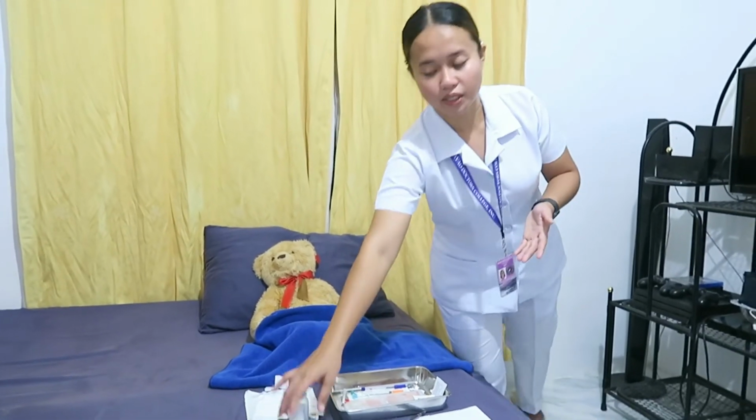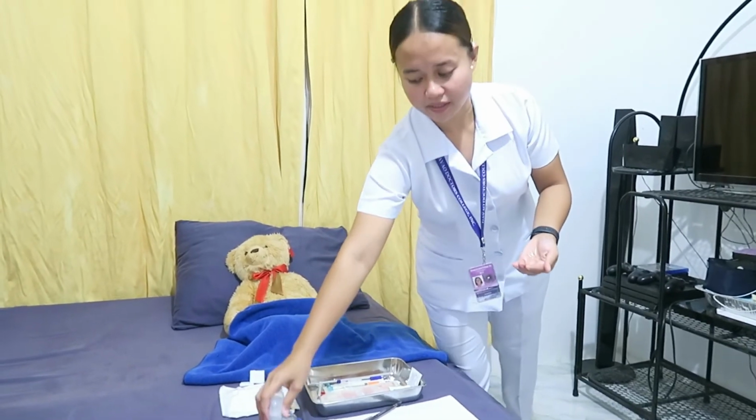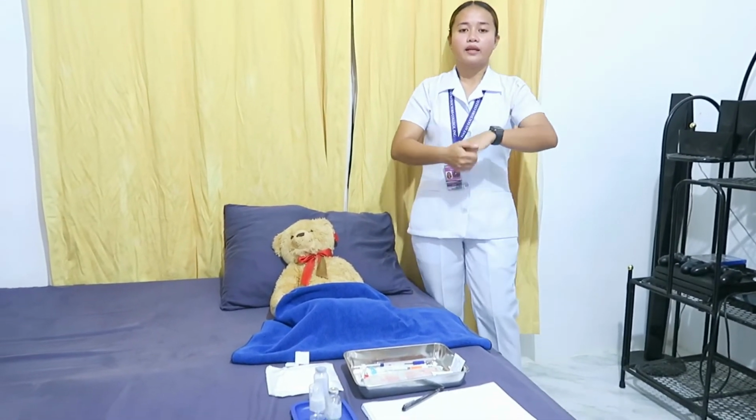So the next procedure is to perform hand hygiene and observe other appropriate infection prevention procedures, or the clean gloves. The rationale for this is to deter the spread of microorganisms. So let's proceed to the procedure; we need to sanitize our hands. The next is to provide the client's privacy. The rationale for this is to eliminate embarrassment. As you can see, I've already provided the privacy of our client. So let's proceed to the next procedure.